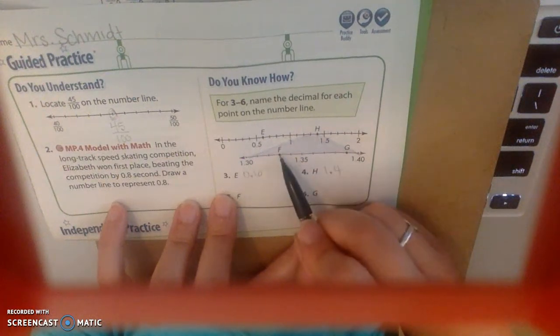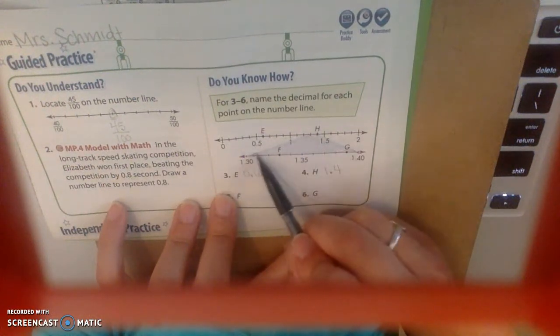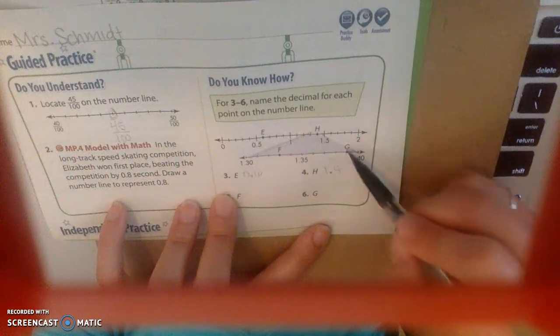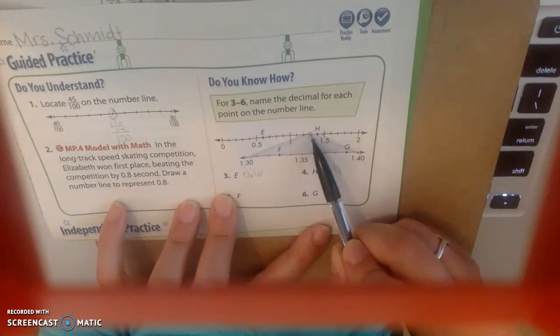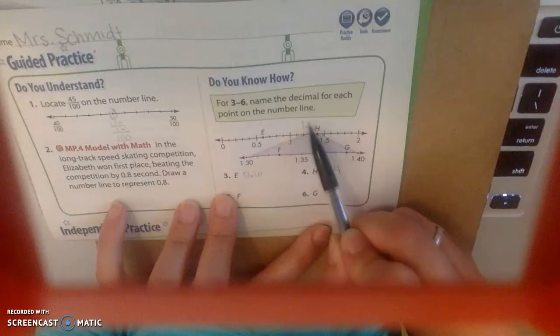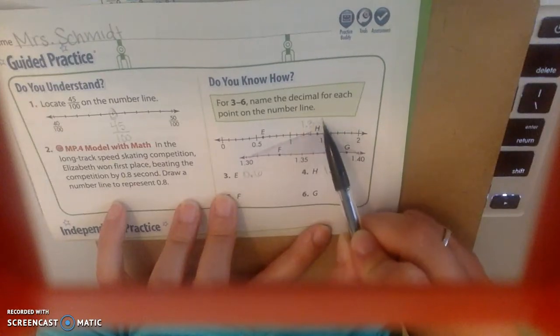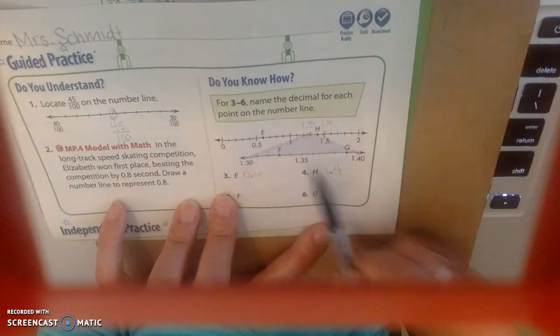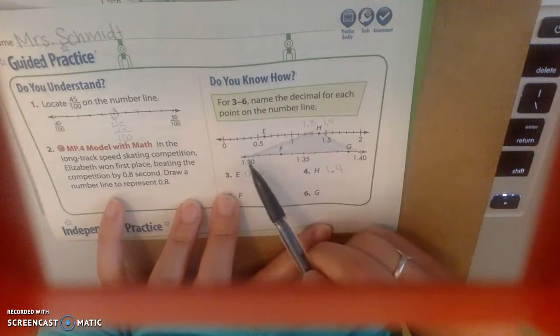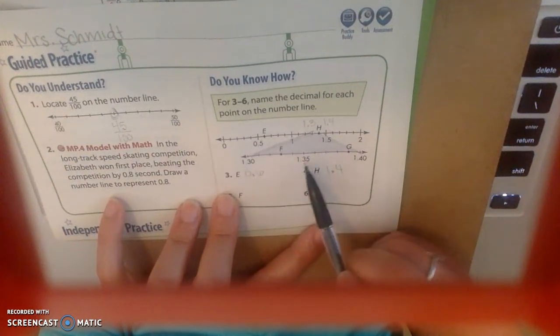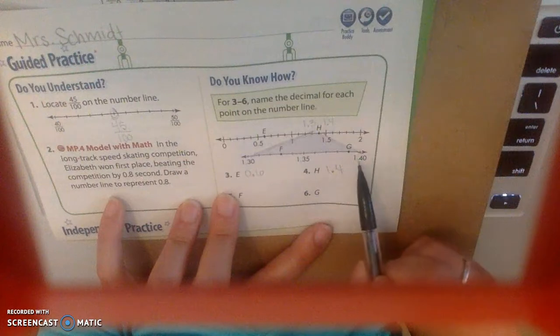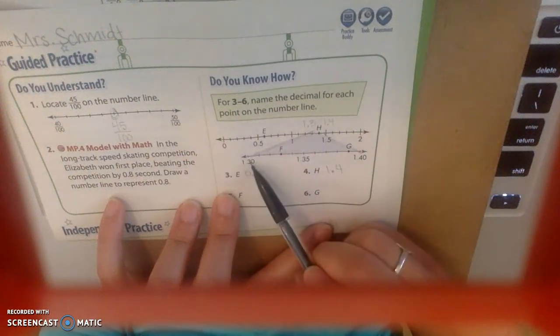You notice that F and G are in this magnifying glass. So what they've done is they've taken the numbers between 1 and 3 tenths and 1 and 4 tenths, and they've magnified them. Now we're going to be looking at 1 and 30 hundredths. We've got 1 and 35 hundredths and 1 and 40 hundredths. So now we're counting in the hundredths.